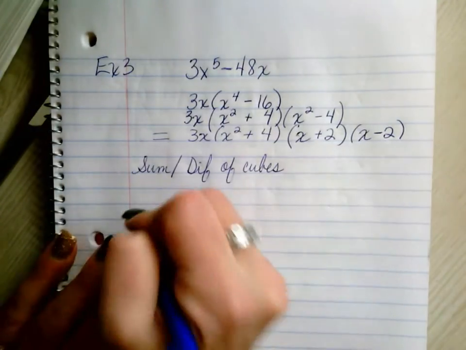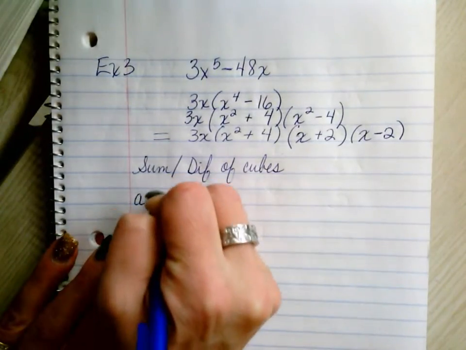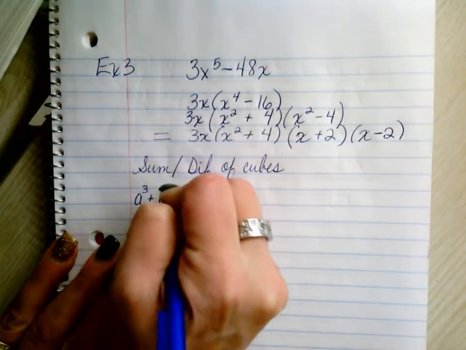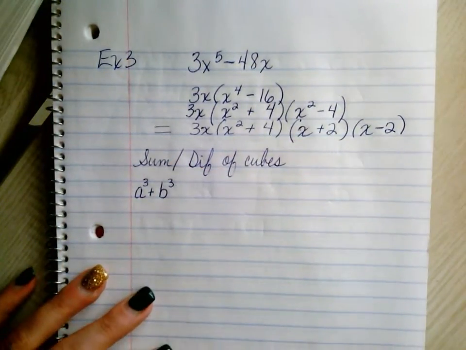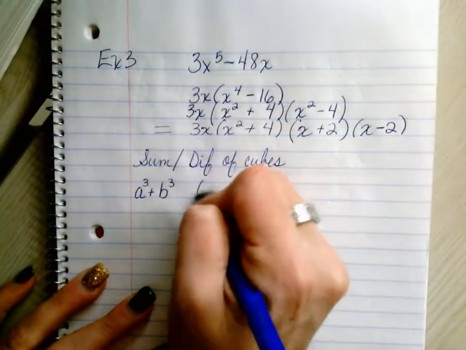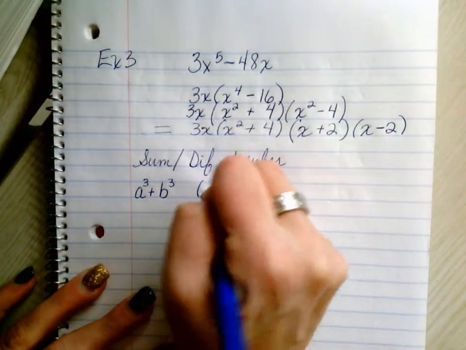This scenario is if you recognize that you have a perfect cube being added to another perfect cube, then pull out the cube root of each.